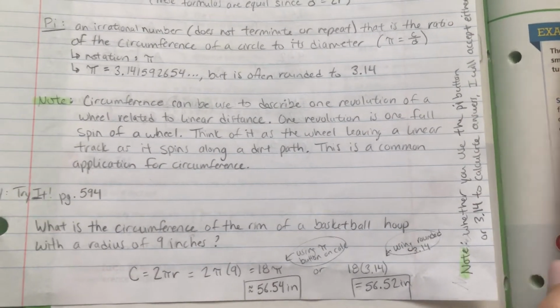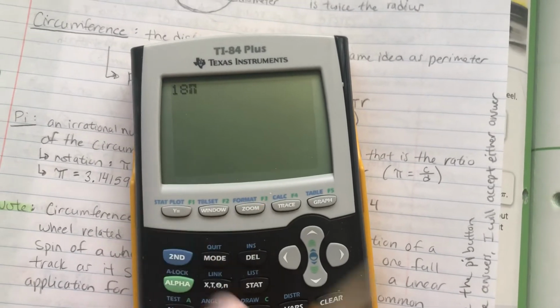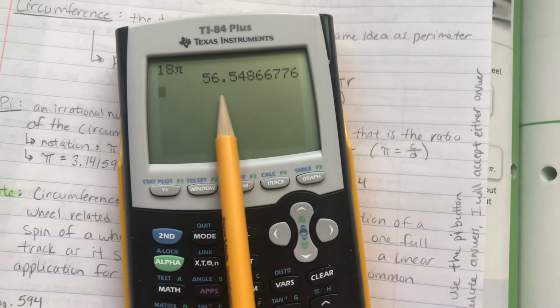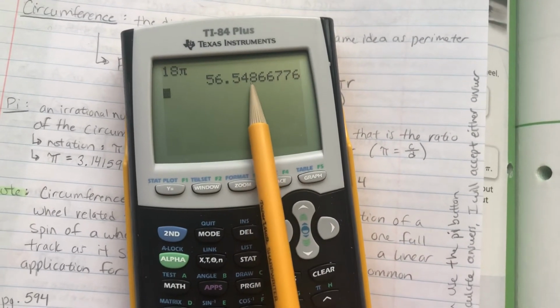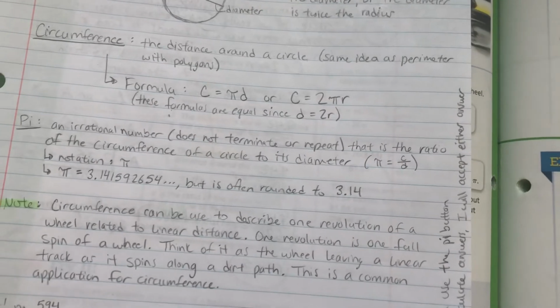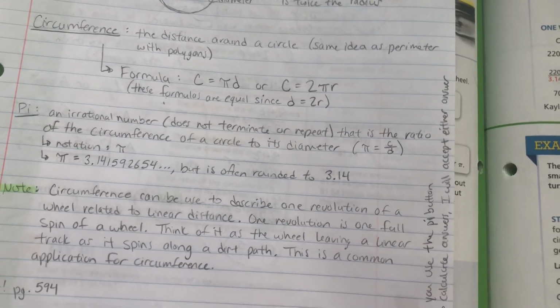In my calculator, this is a graphing calculator, so mine's going to look a little more complex. 18 pi equals, so this number goes on forever. So we're going to round to 2 decimal places, so it'd be about 56.5. Oh no, my rounding issue, 55. There we go.